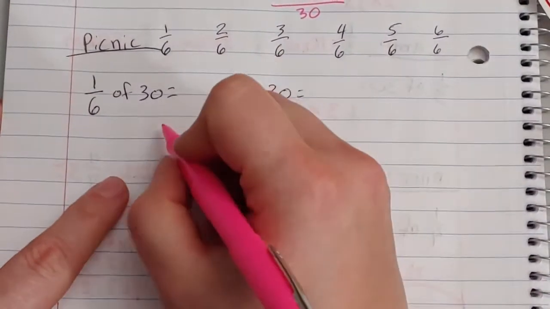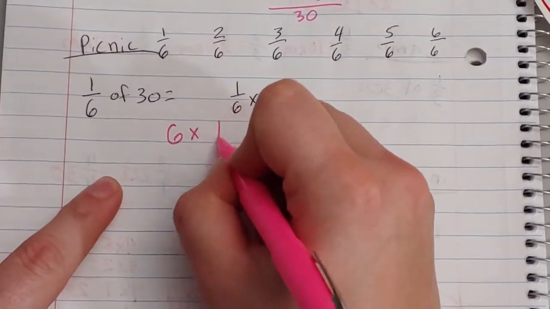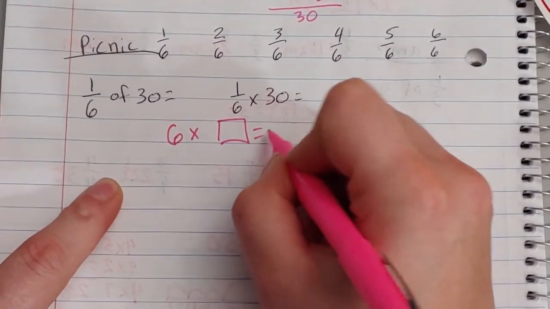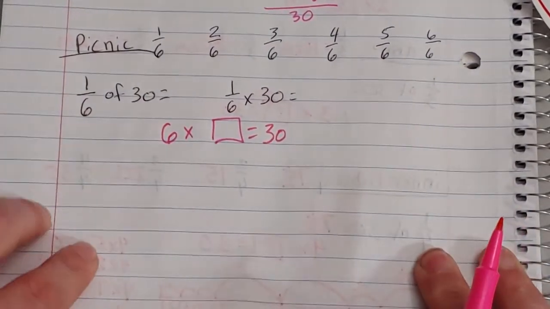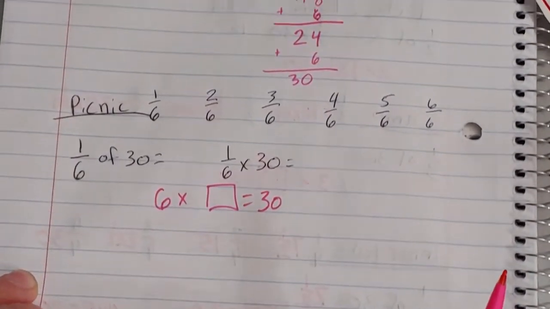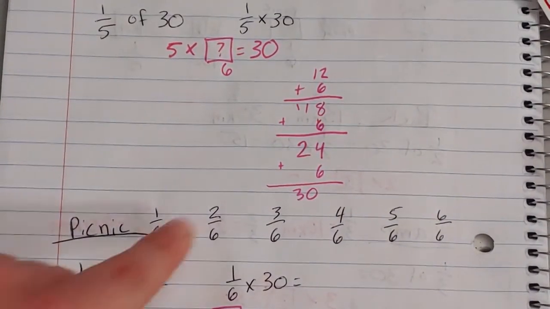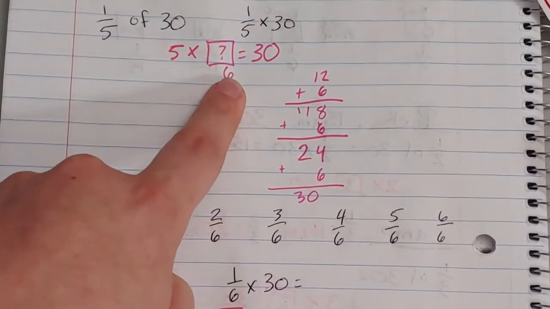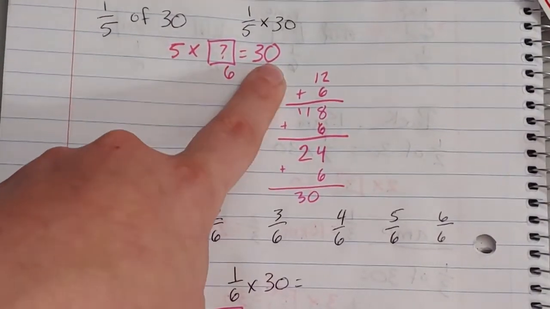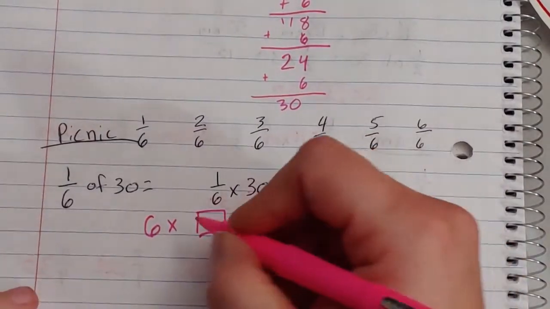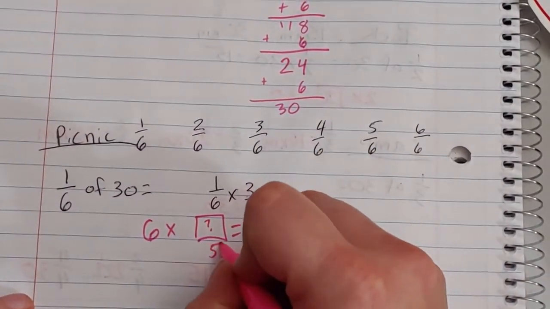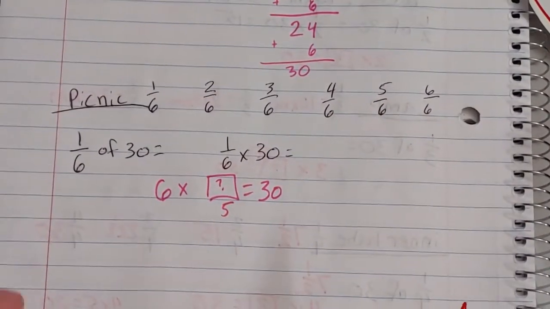Let's see how you did. So 6 times what gives us 30? I'm going to give you a hint. Are you ready? In multiplication, we can switch these factors and it's still going to give us the same thing. So we've already done all this work and we don't even know it. So the answer is 5.